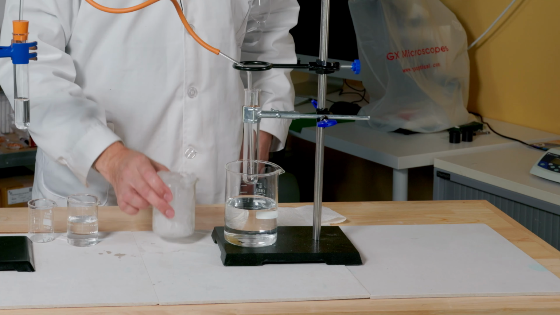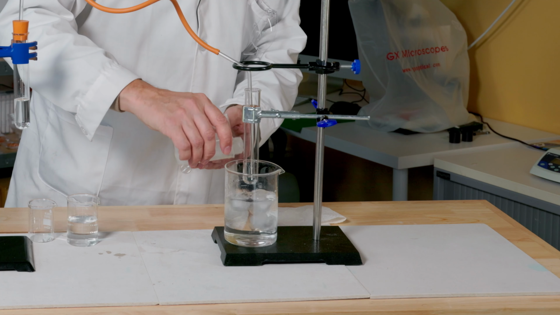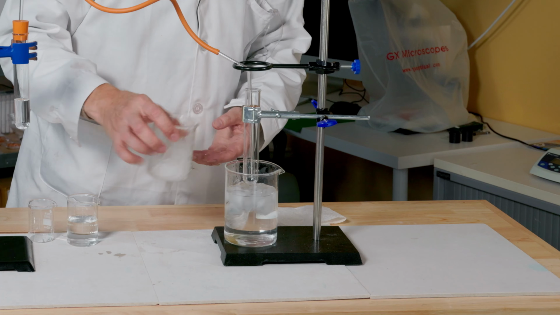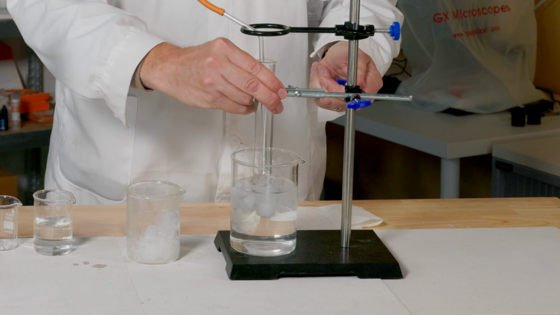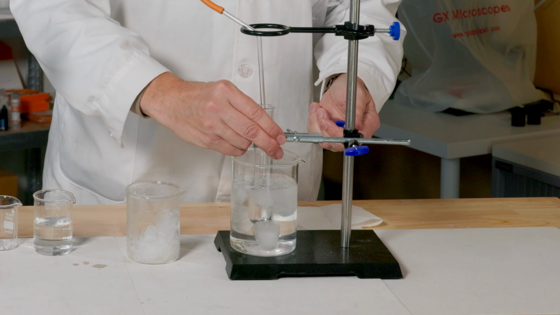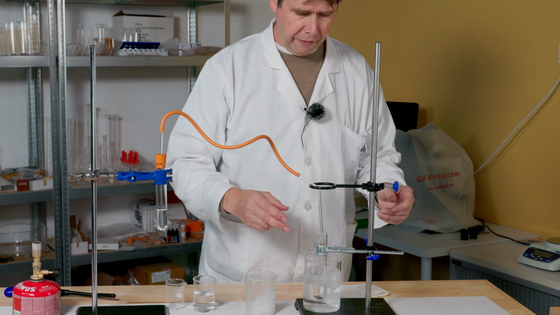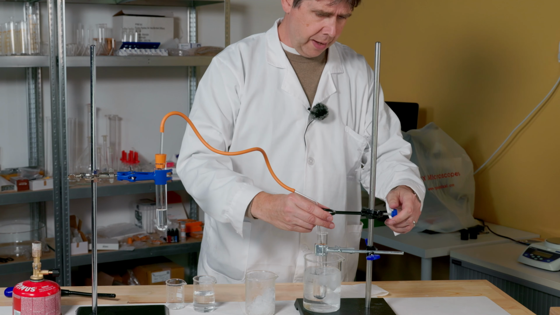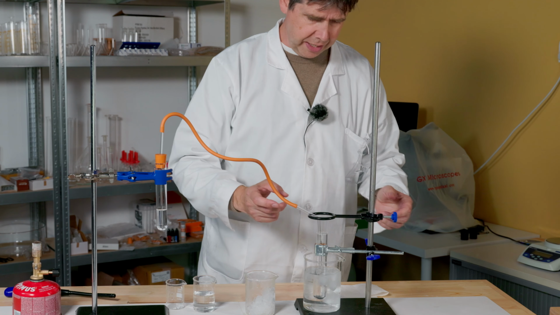So to replace my expensive and complicated condensing equipment, all I'm going to do is chill this tube with some iced water. So I'm going to take some iced water, and then I'm just going to carefully lower my boiling tube into the mixture of ice and water, and then I'm just going to again lower this little support for my glass delivery tube.